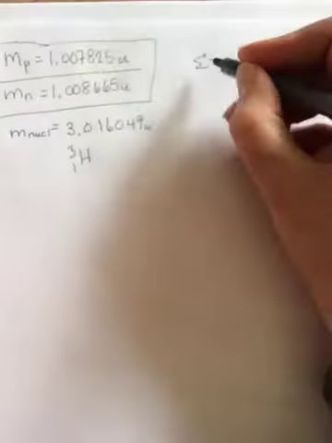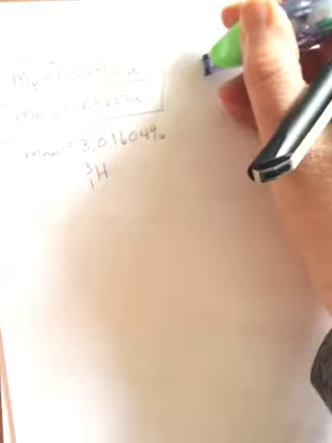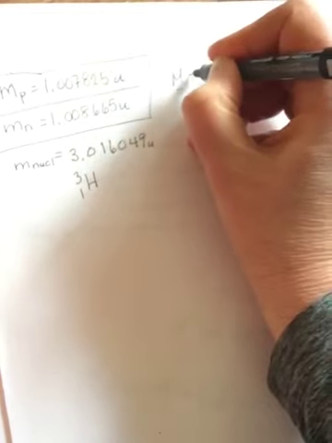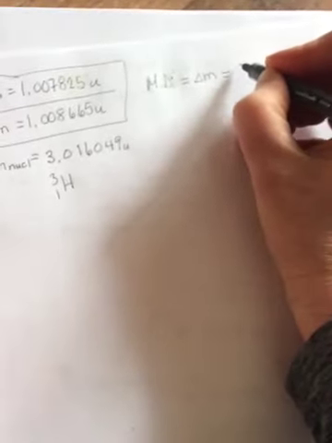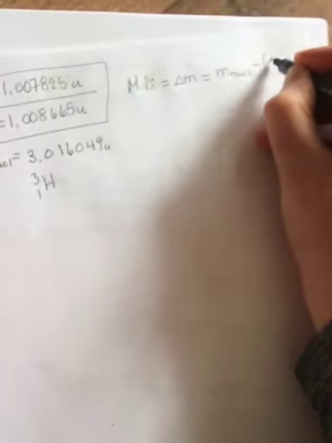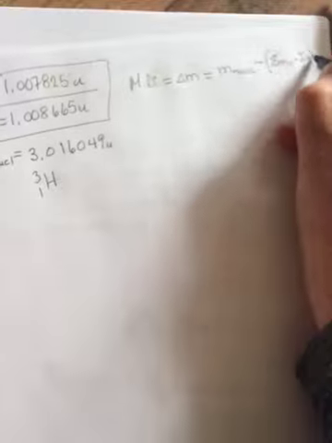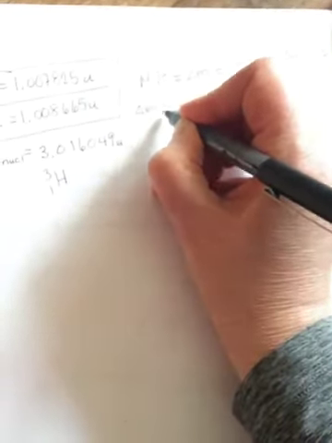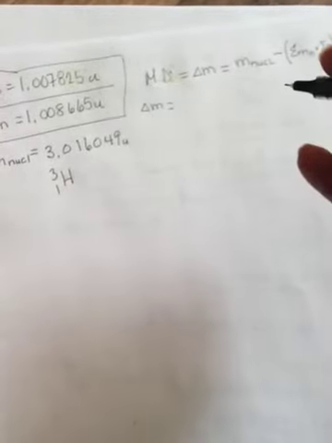Okay, so let me do it down here. We know the mass defect. You can write this as m.d. if you want, or you can also write it as delta m, the change in mass. It's going to be equal to the mass of the nucleus minus, in brackets, the sum of the masses of the neutrons plus the sum of the masses of the protons. The delta works because the nucleus would be the final and these would be the initial. Remember, delta is always final minus initial.